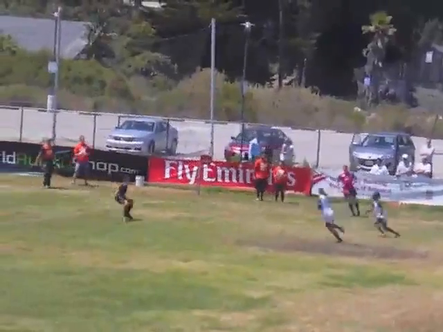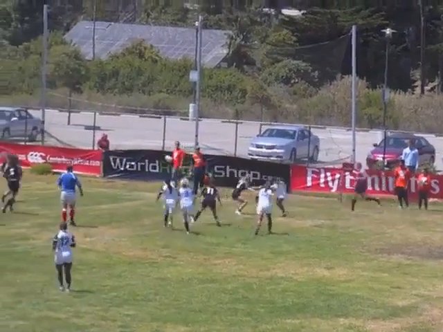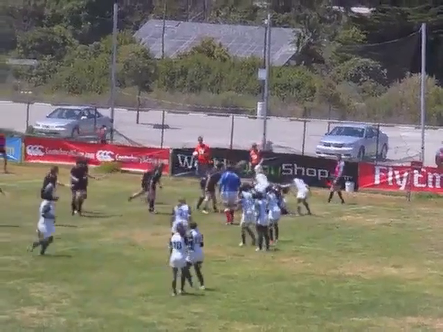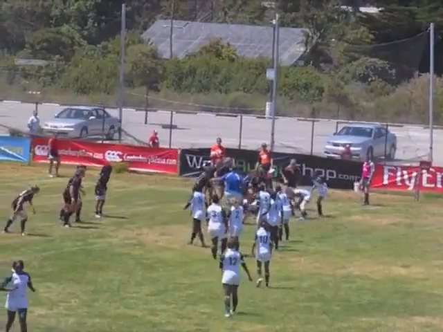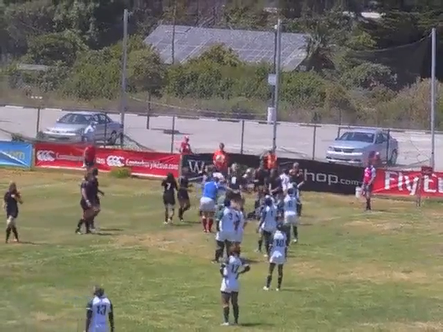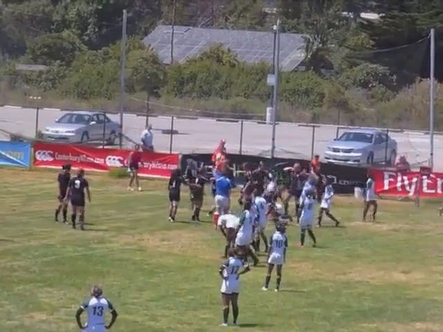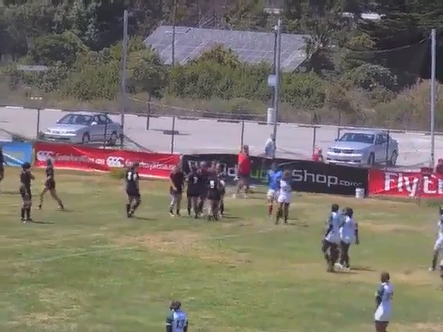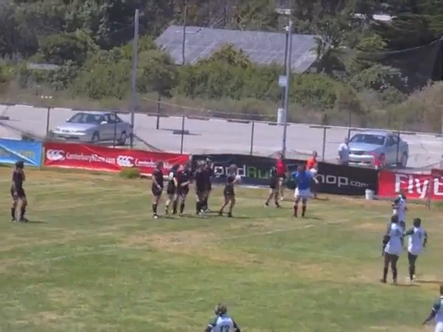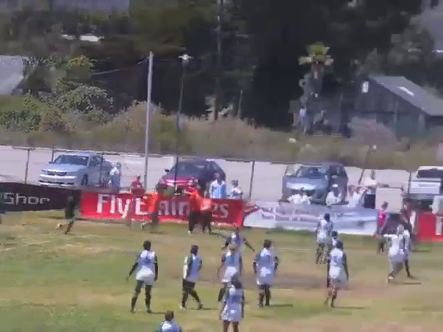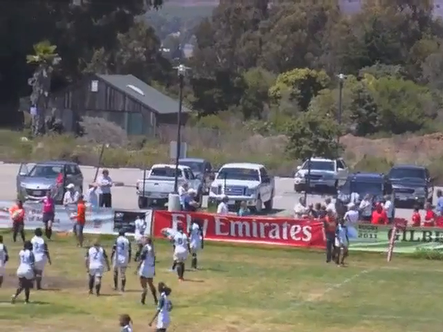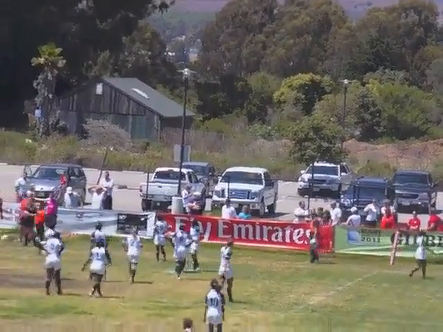Canada's going to kick to clear. South Africa's 15. Looks like a penalty to South Africa for being offsides. Canada's ball just inside the 22-meter line. Looks like they're going to kick to clear. We're going to have a line out to Canada.